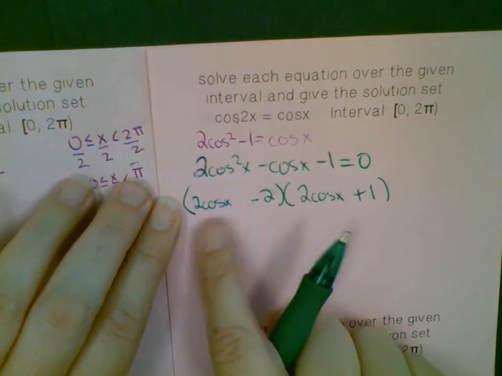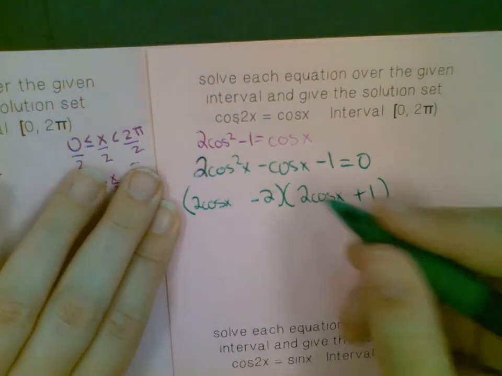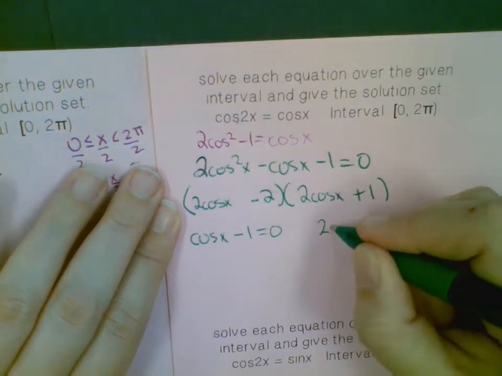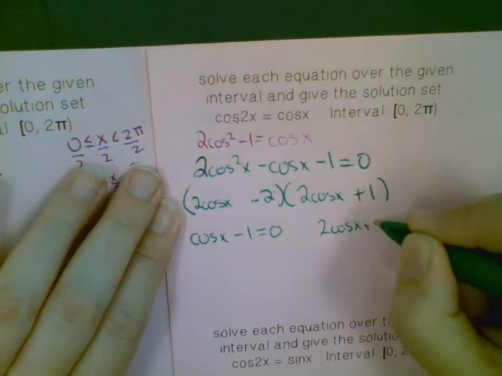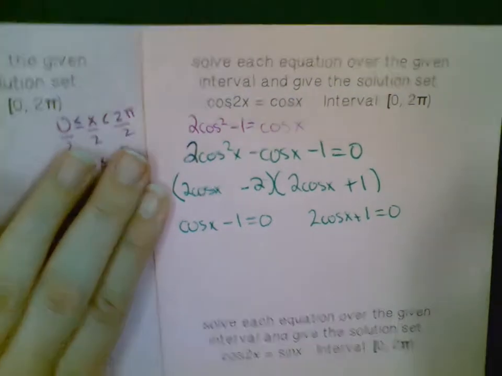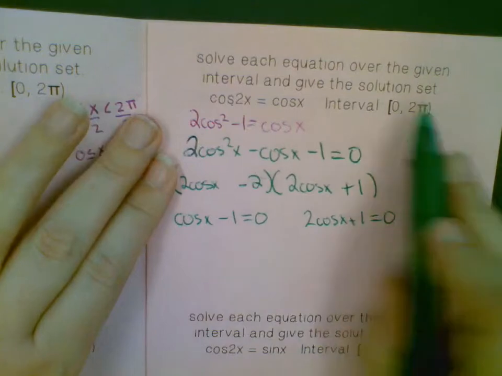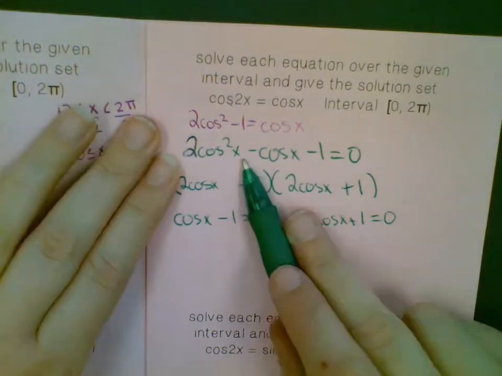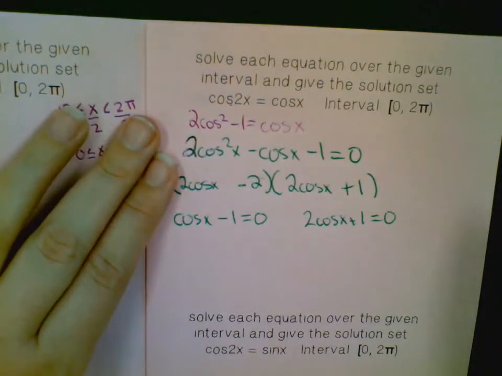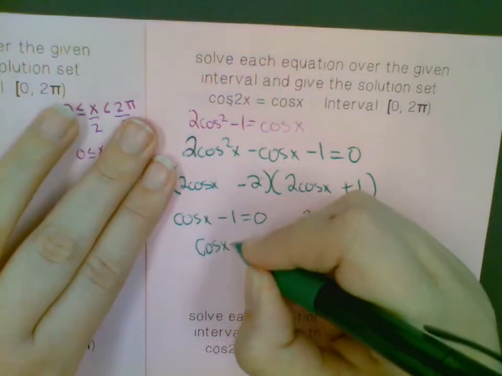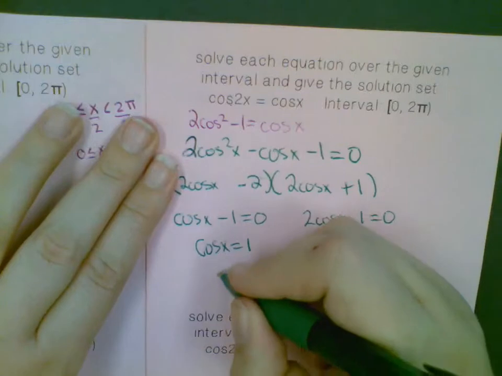Okay, we can reduce this out by dividing it by 2. So we would have cosine of x minus 1 equals 0, and 2 cosine of x plus 1 equals 0. And then we do what we did before. Since we got rid of the 2x, we don't have to worry about our interval because we changed it to regular x, so it's not doubling it or halving it. So if we solve each one, cosine of x equals 1, that means that x is 0.